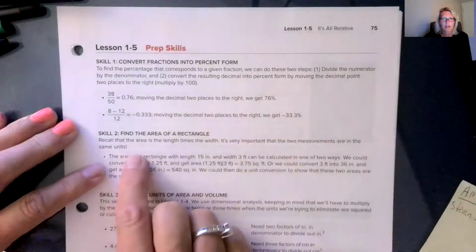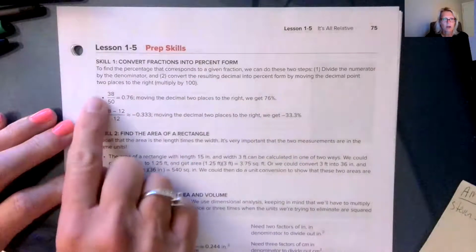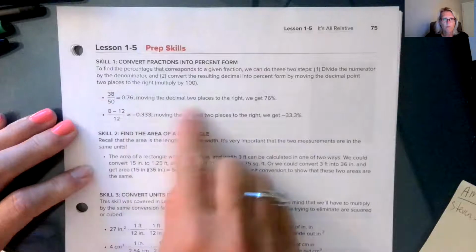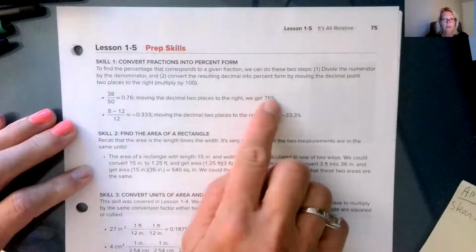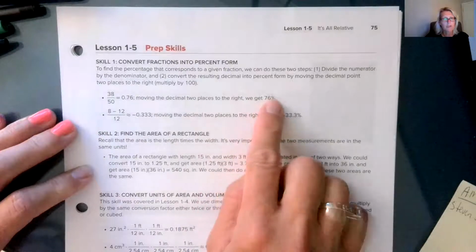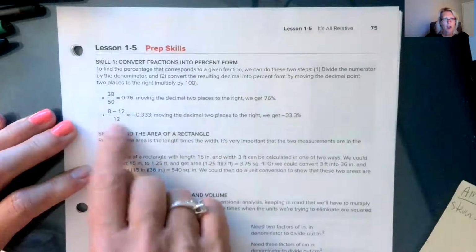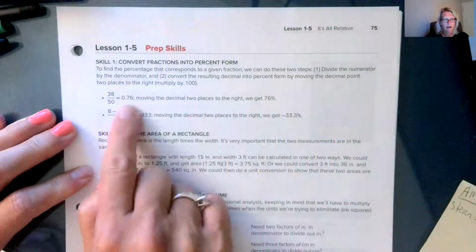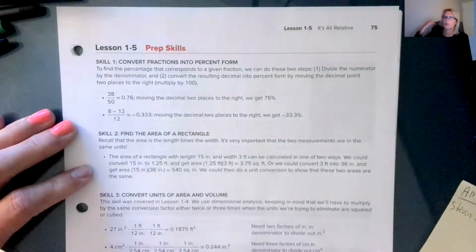So on page 75 here. Converting fractions into percent form. A fraction is always a part out of a whole multiplied by 100, or moving your decimal places to the right to get it into the percent form. Remember, percent form is just a symbolic form representing per 100. And then we're going to use this in our percent increase, percent decrease formula, which we also used in 1.1.